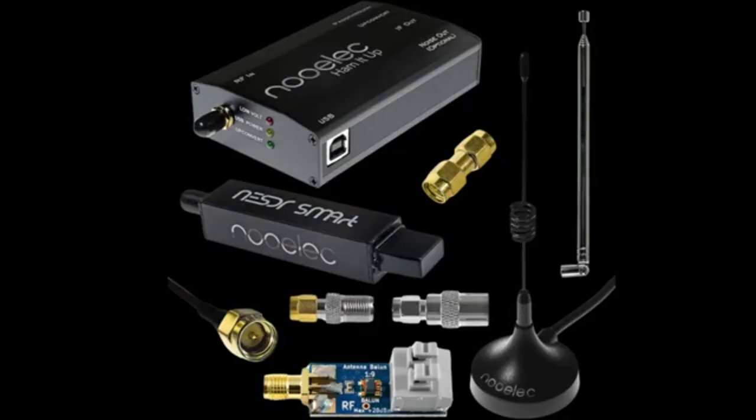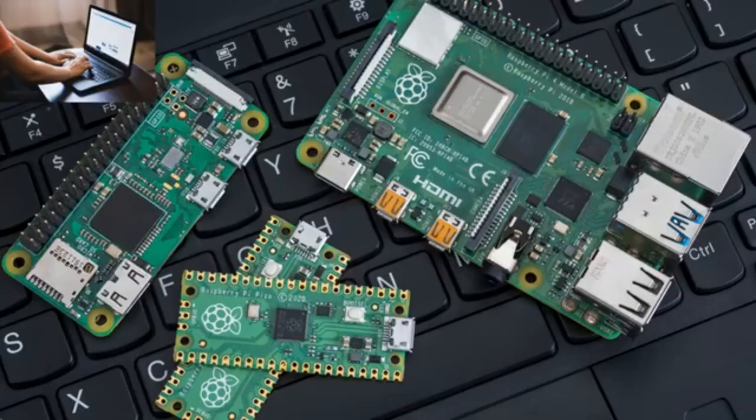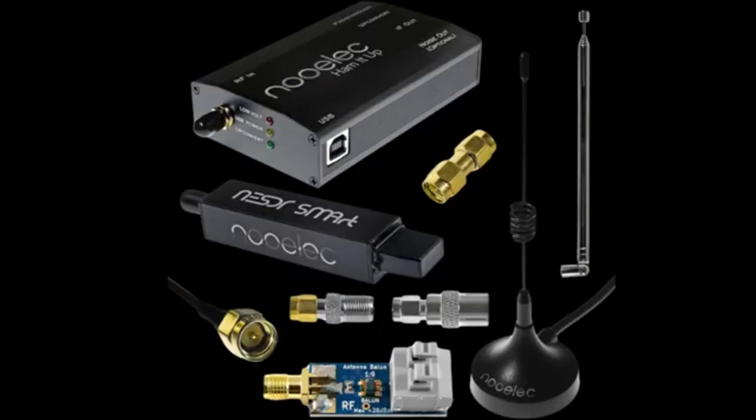You can easily connect this bundle to your computer or Raspberry Pi. Not only can you listen to a wide range of frequencies, but you can also decode digital signals like ADS-B. Its affordability makes it an excellent choice for those on a budget who still want exceptional performance. Say goodbye to the limitations of traditional radios and embrace the flexibility of software-defined radio.